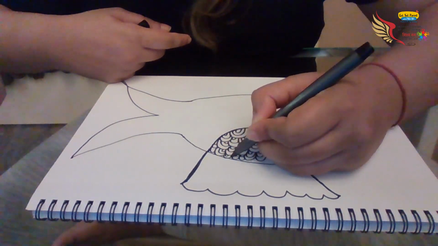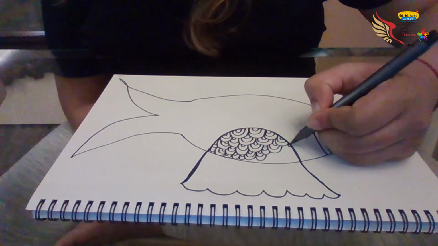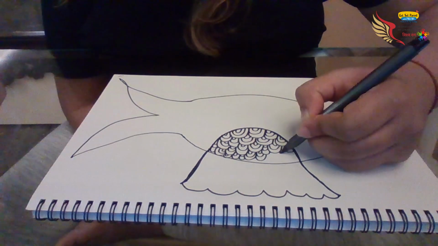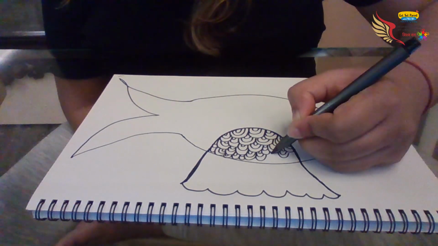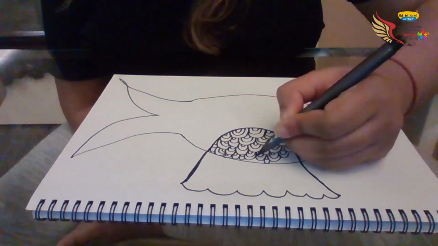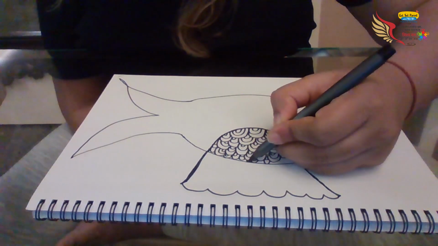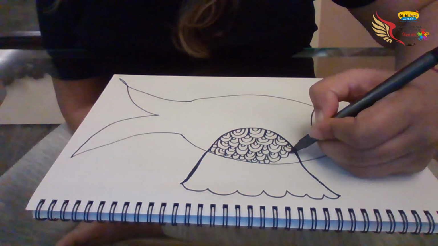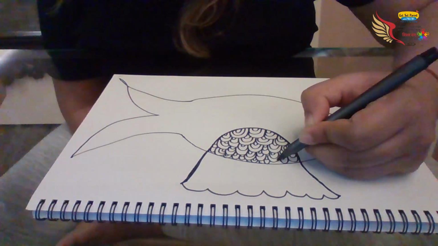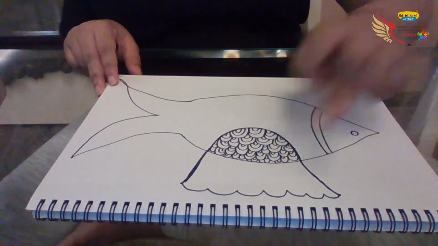Wherever you find the gaps, you can repeat this pattern. So this is my first pattern.